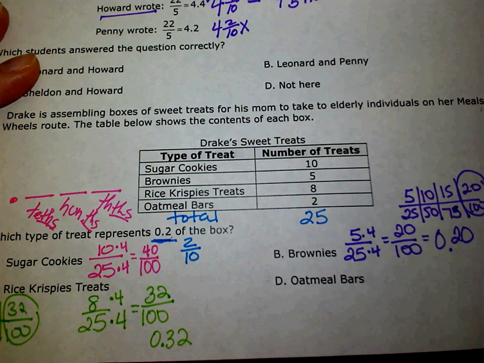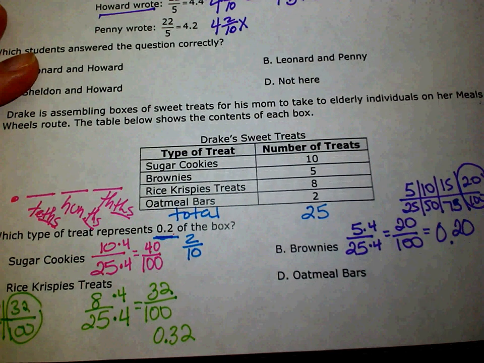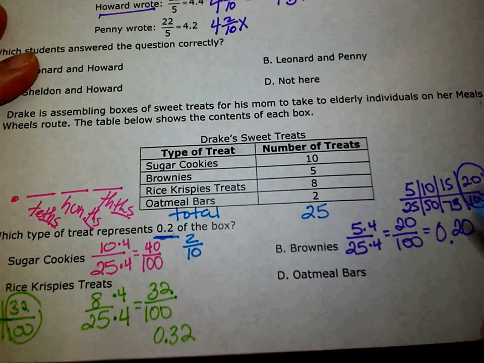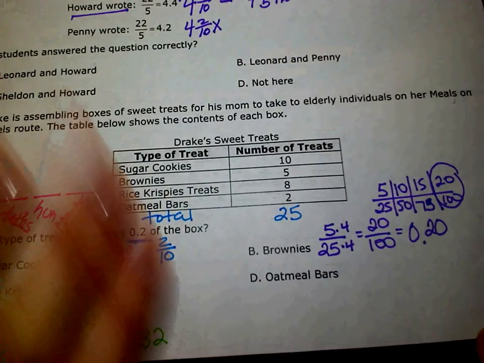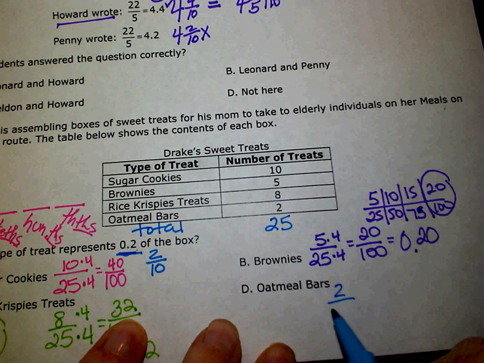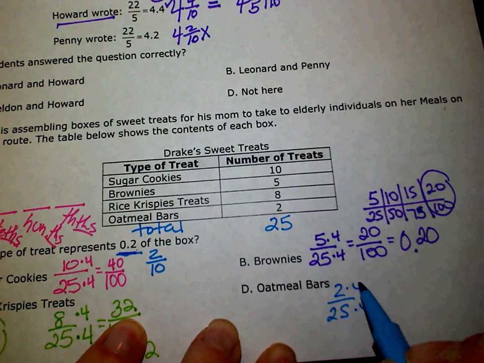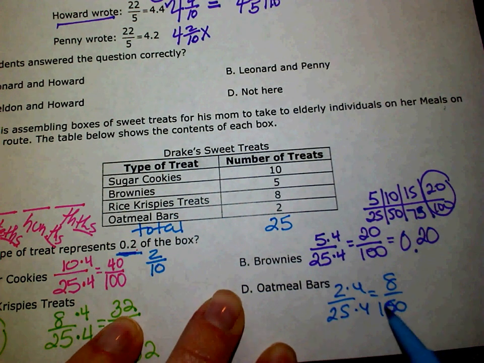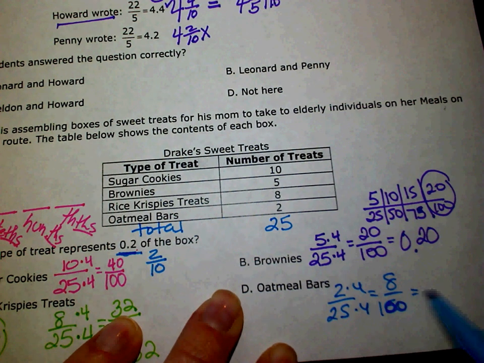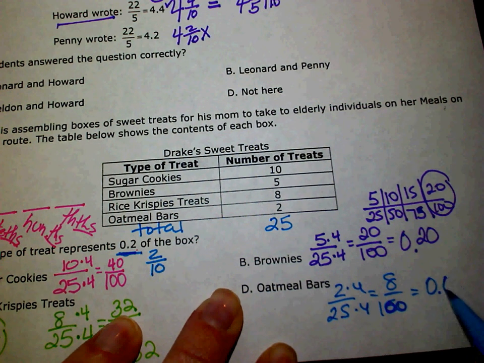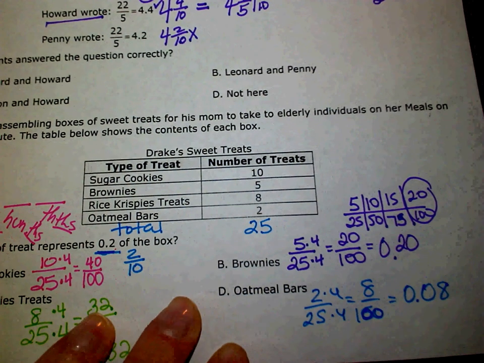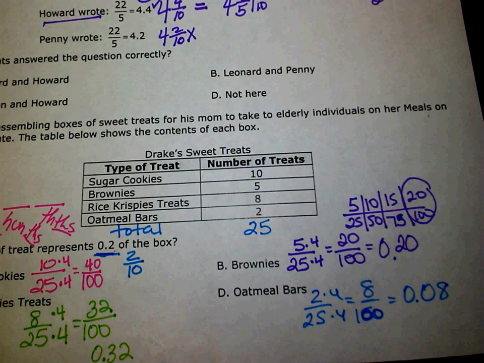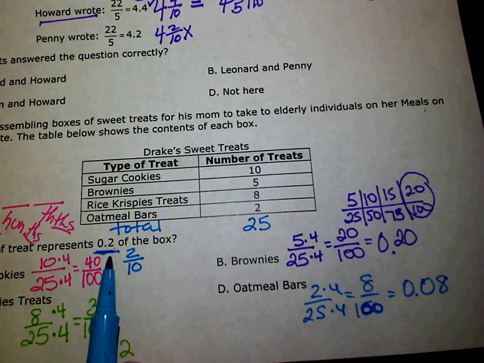And then oatmeal. Oatmeal, part oatmeal is 2 over 25. Make it grow, it'd be 8 hundredths, which would then be 0.08. So none of them match exactly because they said that I needed to find 2 tenths.